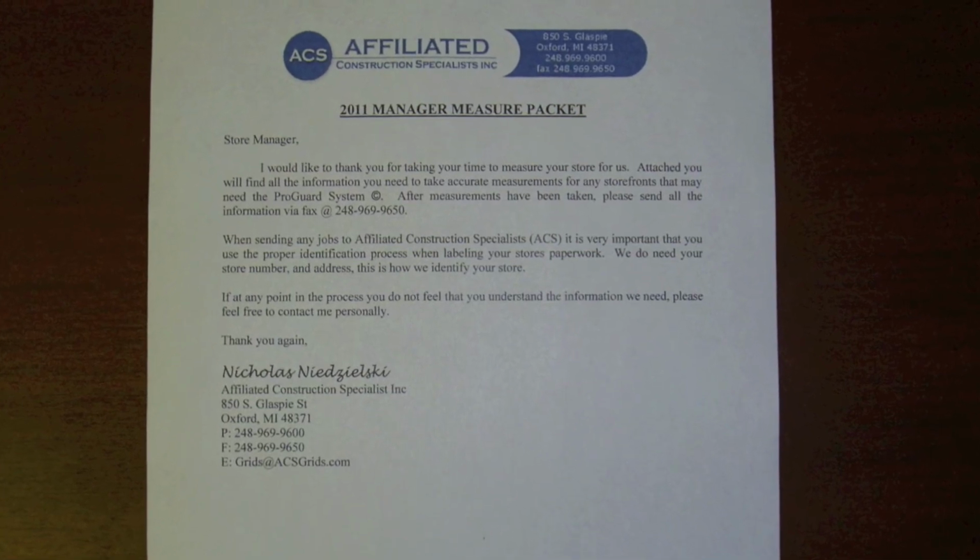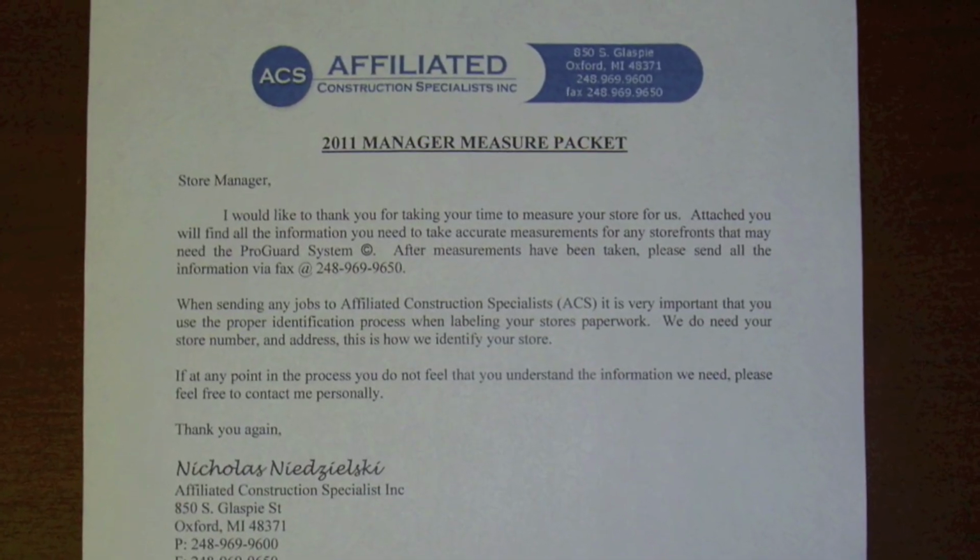Before you get started, please read your contractor packet very carefully. These pages will guide you step by step in exactly what we're looking for when you measure your store.